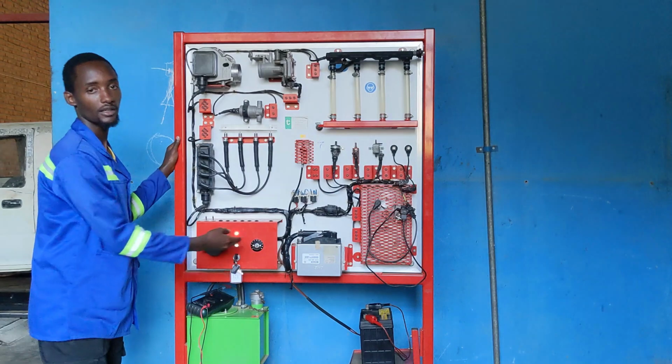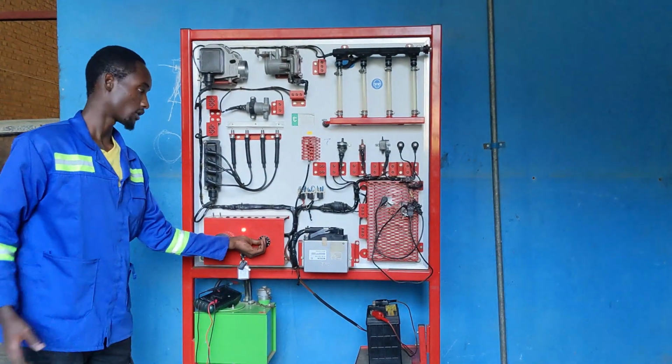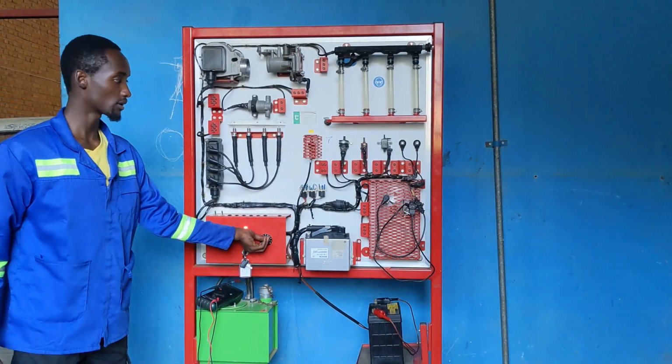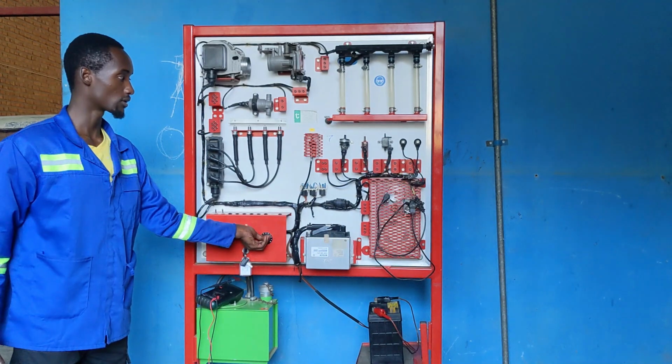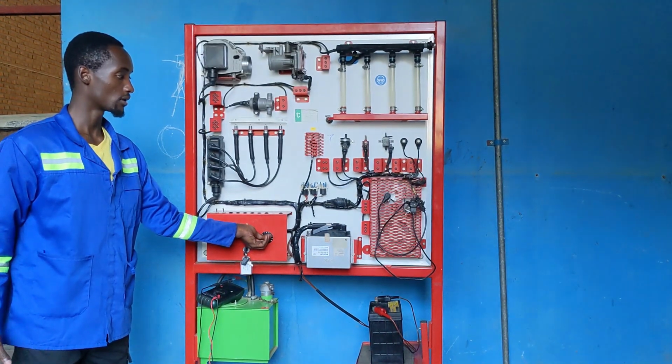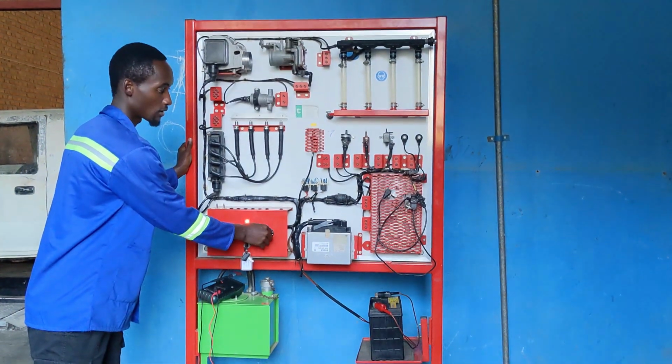This acts as the accelerator pedal. If you increase the speed, you see it respond. If you reduce the speed, you see it respond, which means you're moving at low speed.